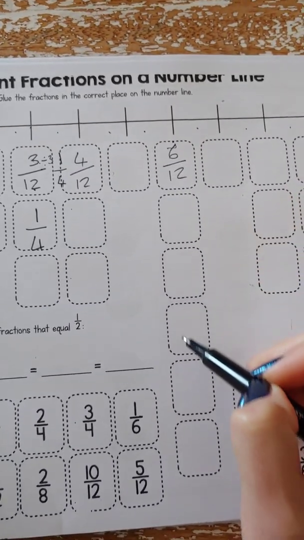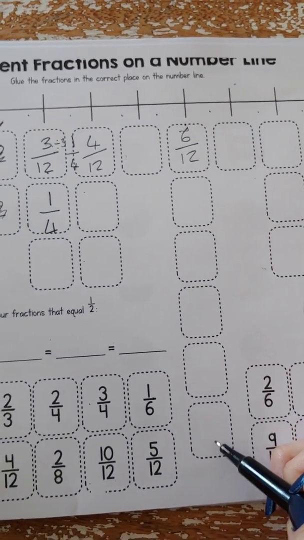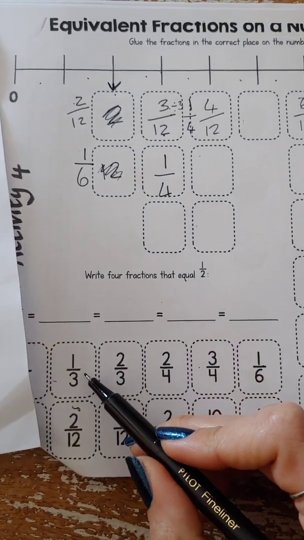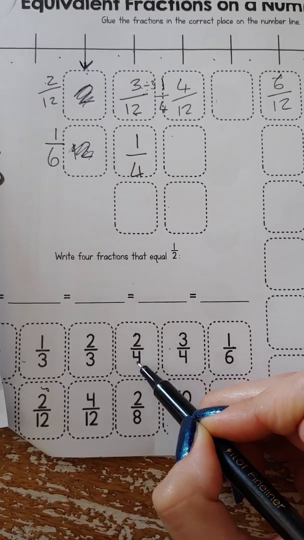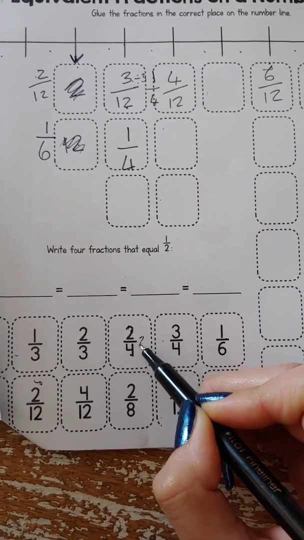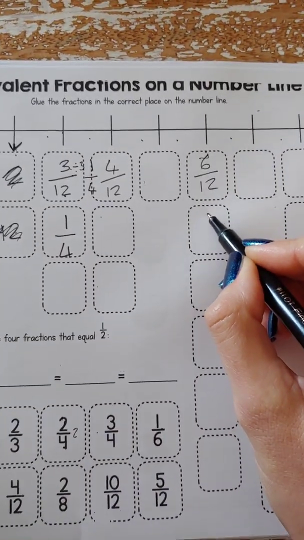And then you look for all the different kinds of things that are a half. A third would not be a half. 2/3 not a half. 2/4. 4 divided by 2 is 2. That would also be a half.